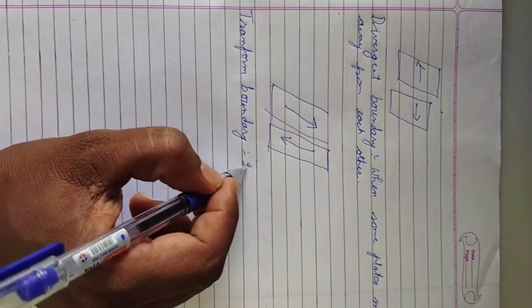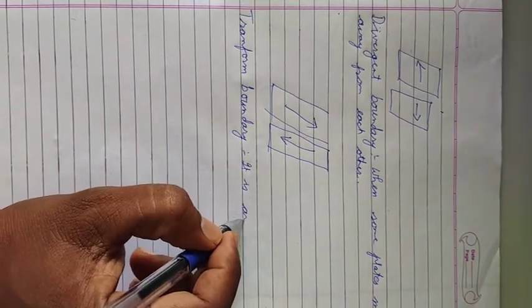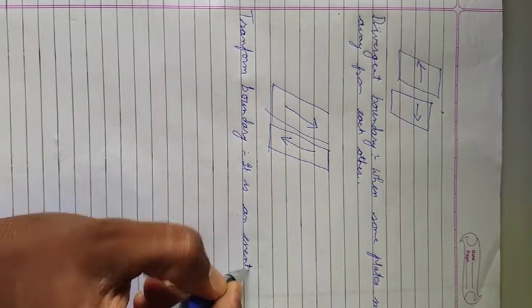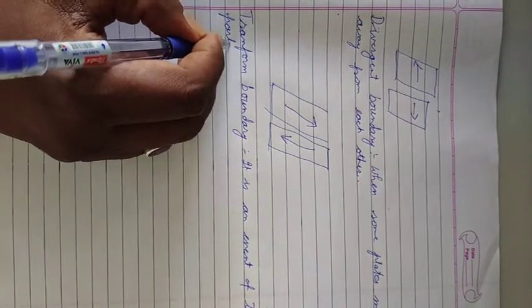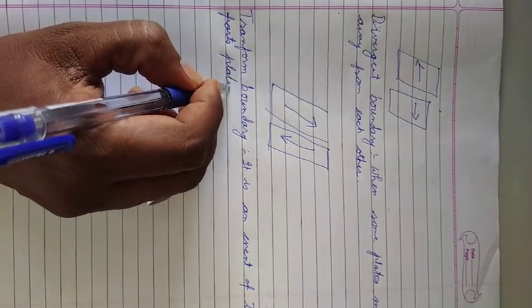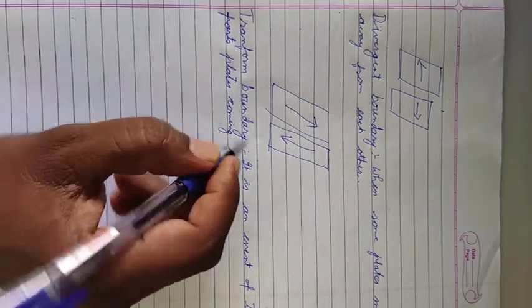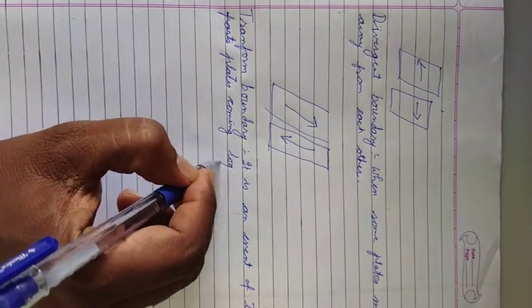It is an event of two plates coming together.